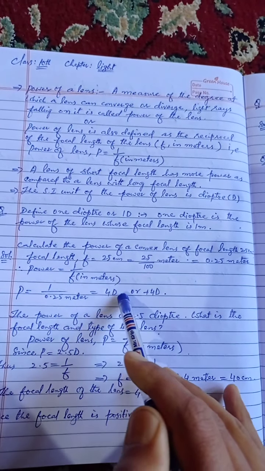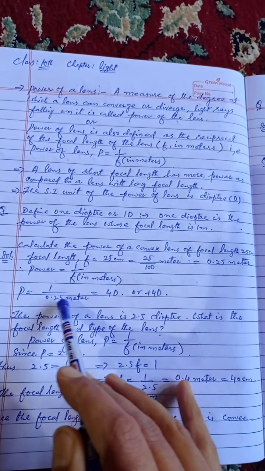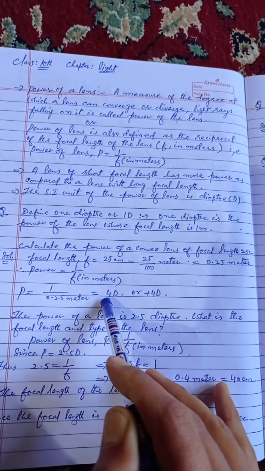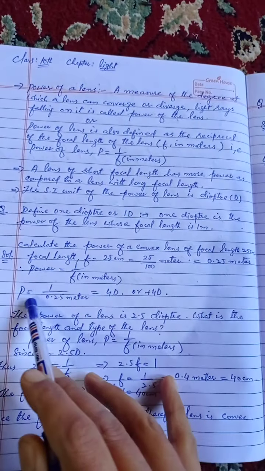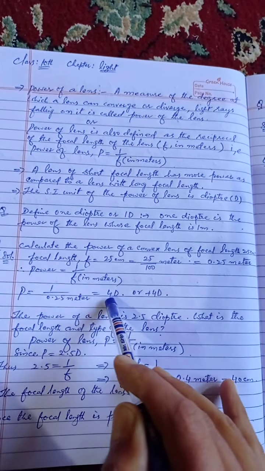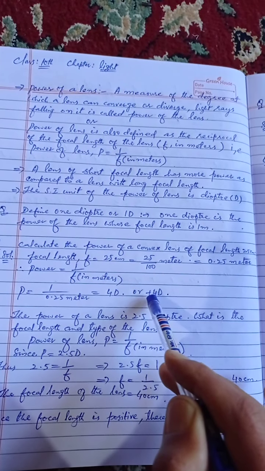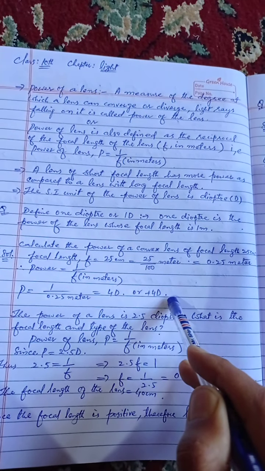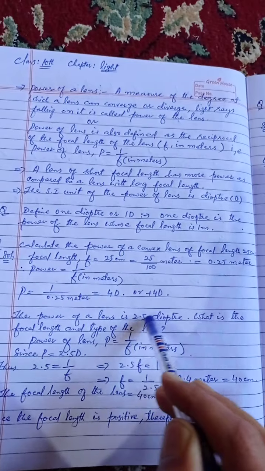That's equal to 4 D. If we divide 1 by 0.25, what will we get? We will get 4. Here D is the unit, so 1 divided by 0.25 is equal to 4 dioptre, or we can say plus 4 D.